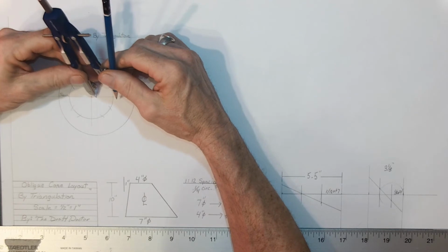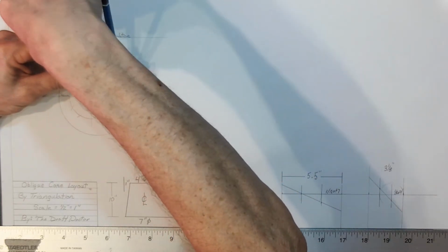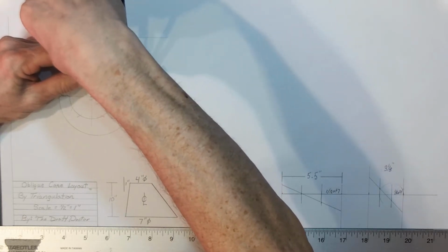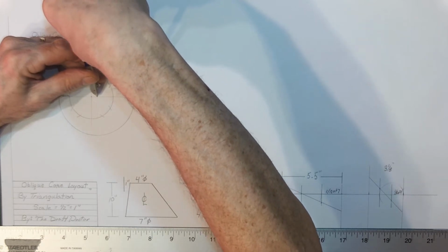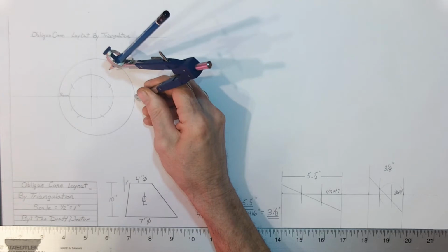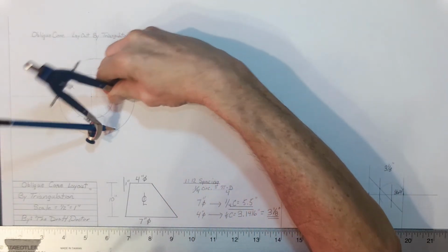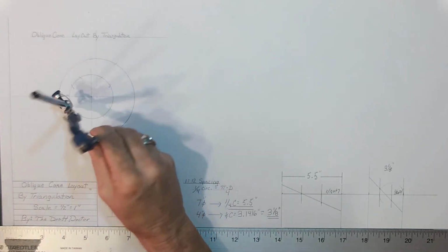Now, using the center of the 7-inch round, I'm going to switch to the 7-inch diameter, my 3.5 inch radius, which is right here. And now I'm going to divide my 7-inch circle into its respective 12 divisions.